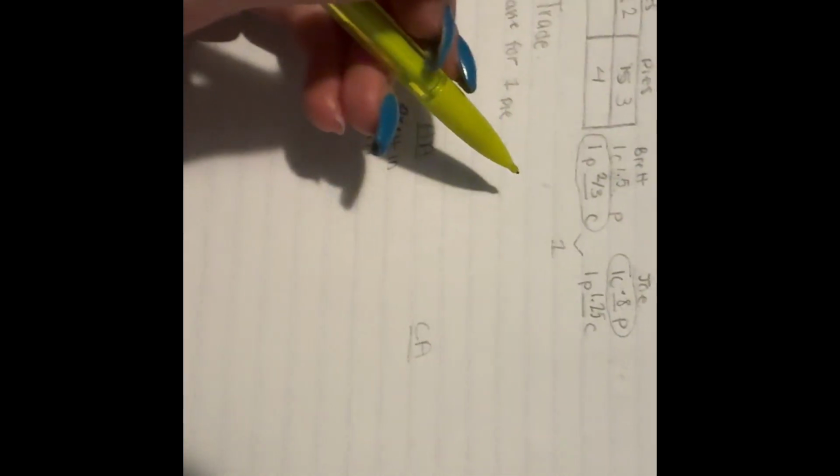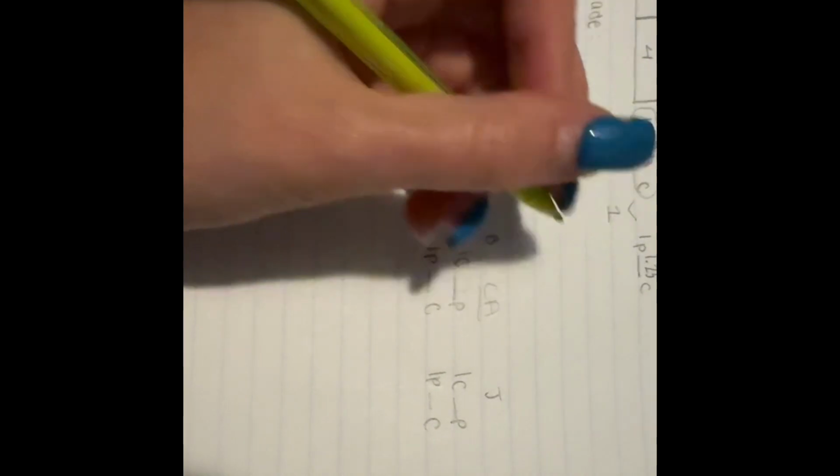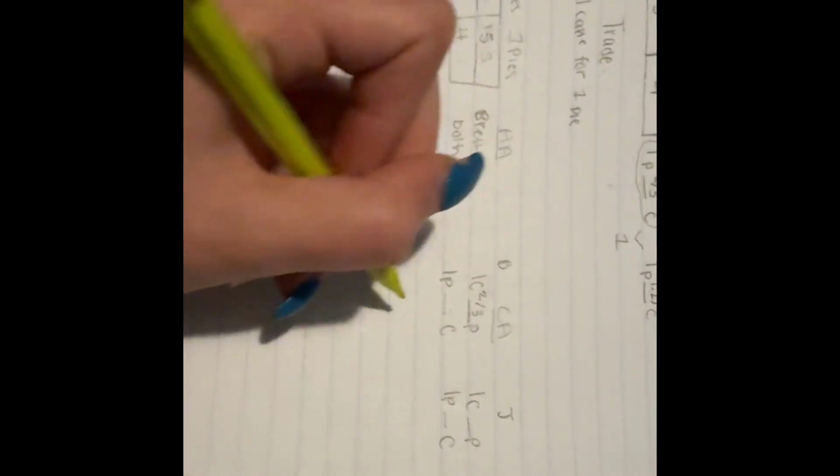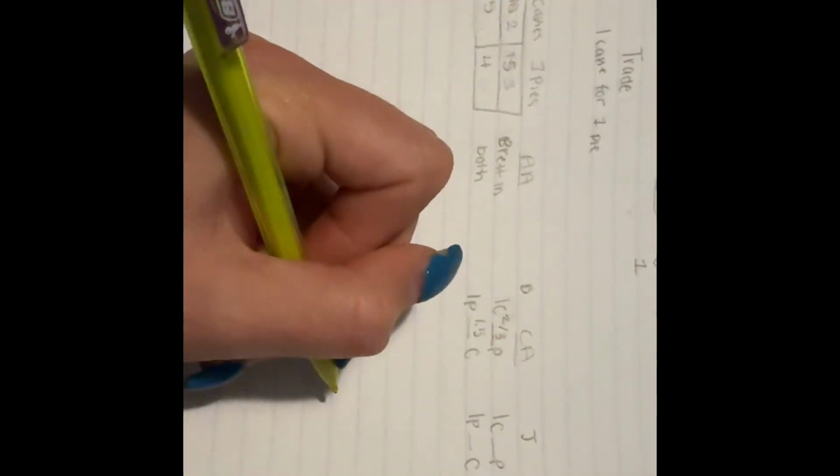Now, with comparative advantage, we're going to set up something very similar to what we did up there. So, just like this, 1 pie per cake, and then it's going to be for Brett, and then for Joe, it's going to be same setup. So now for comparative advantage, this will be 2/3, and he will make 1.5 cakes for 1 pie.